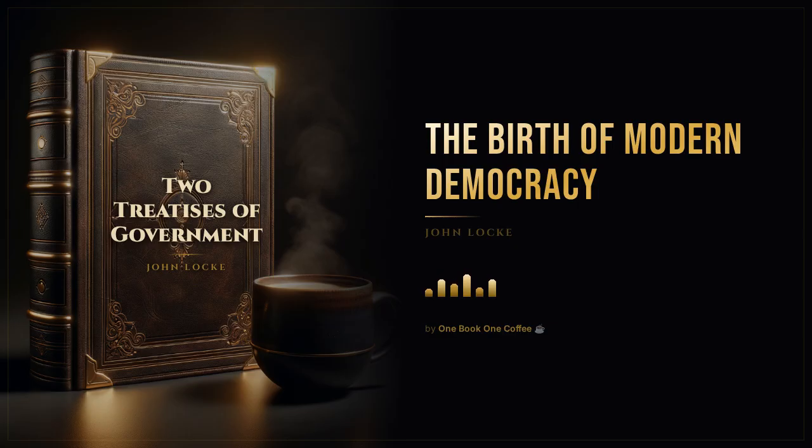The next time you interact with any form of government, from your local DMV to federal agencies, you might find yourself asking Locke's essential question. Is this institution serving its proper end of protecting natural rights, or has it forgotten why it exists in the first place? It's a question that never goes out of style, and one that every generation needs to answer for itself.